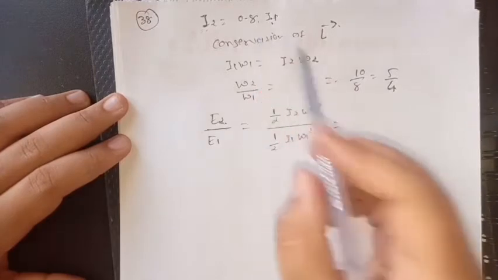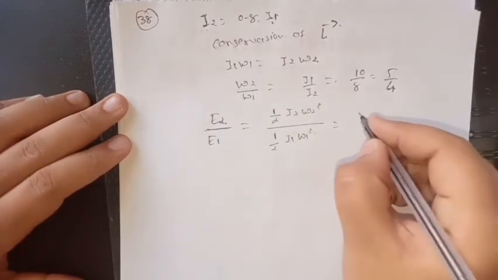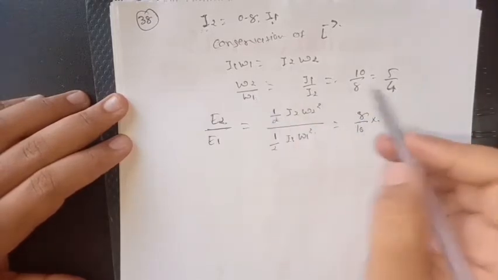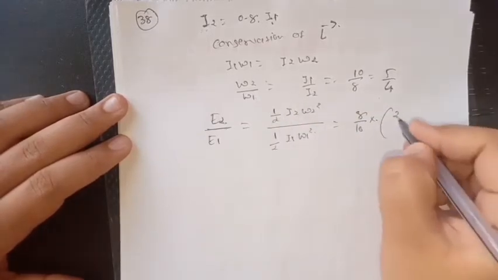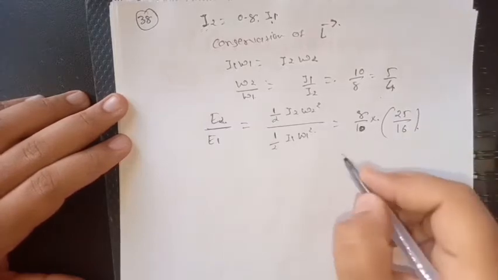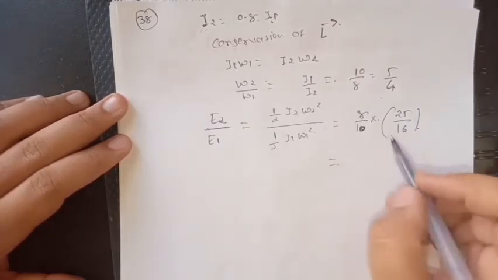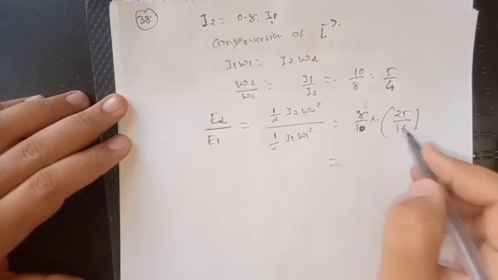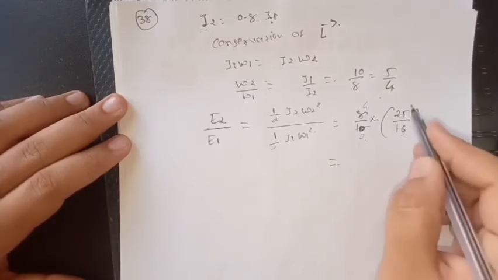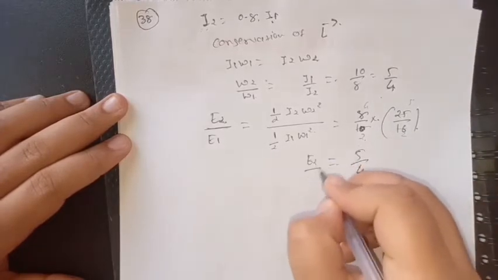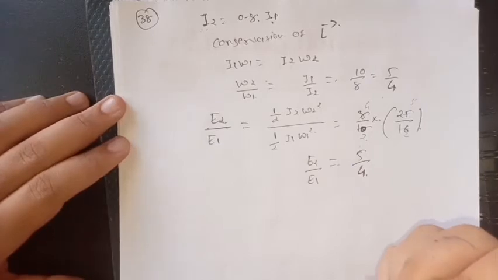From this, I2 by I1 we can write 0.8, that is 8 by 10, into omega 2 by omega 1 square, which is 25 divided by 16. Simplify this, we'll get 5 by 4. So E2 by E1 is equal to 5 by 4.